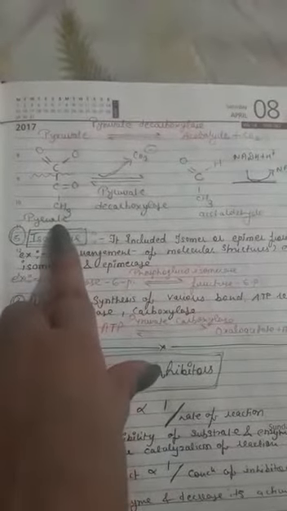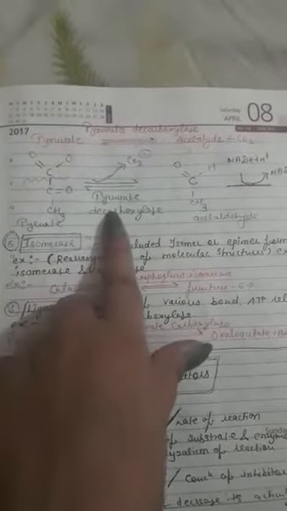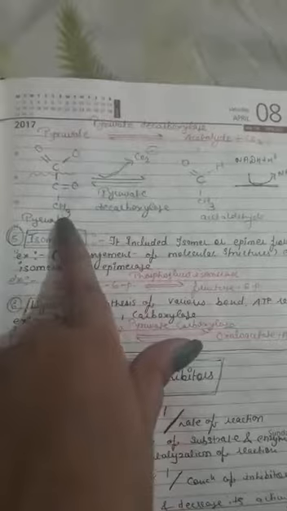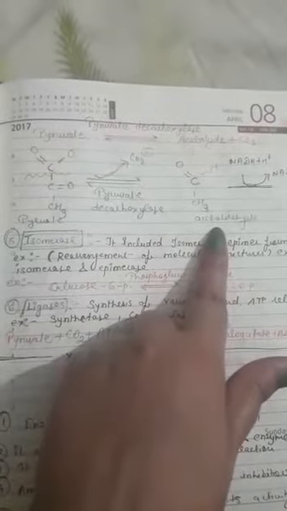If we take an example, suppose we are taking pyruvate, in the presence of pyruvate decarboxylase. Here decarboxylase means removal of the carboxyl group. So pyruvate, with the removal of the carboxyl group, will be converted into acetaldehyde. The enzyme involved in it is pyruvate decarboxylase.